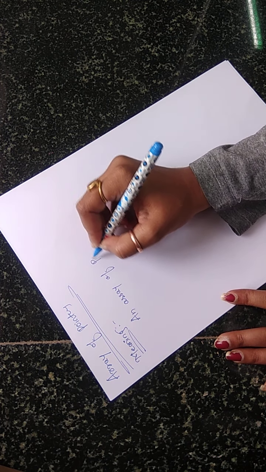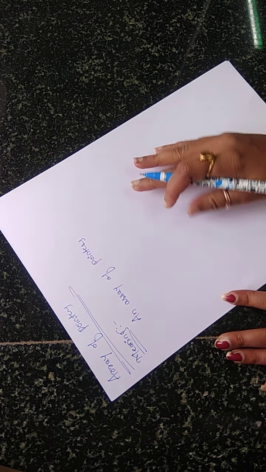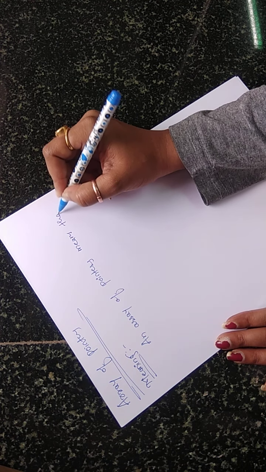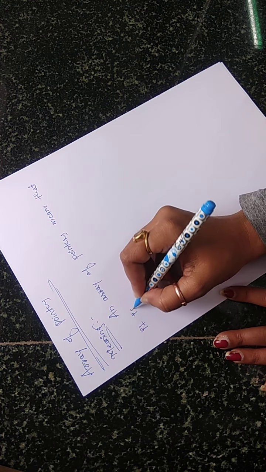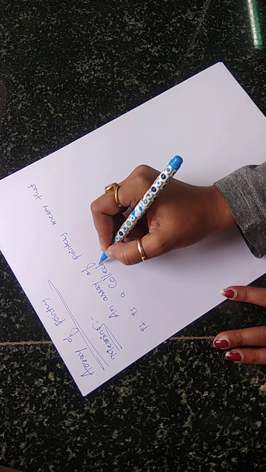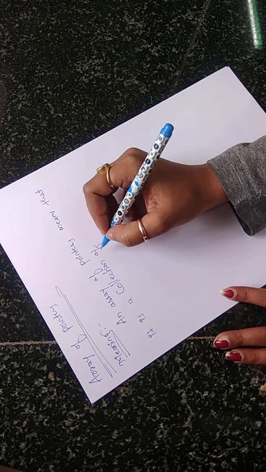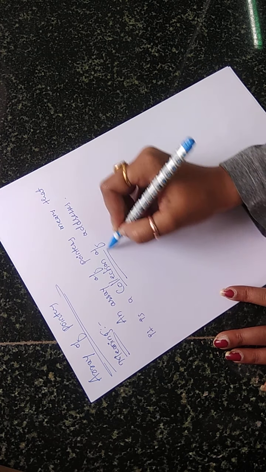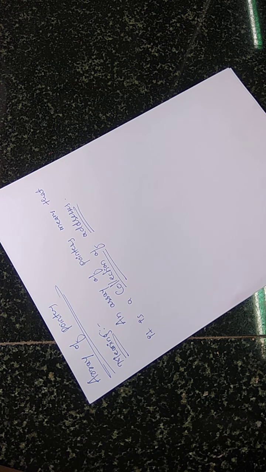An array of pointers means it is a collection of addresses. This point you remember, collection of addresses. In a pointer, only one variable's address is stored. In an array of pointers, many addresses will be stored. So we say a collection of addresses. We'll see one example of how this array of pointers is declared and how it is used.